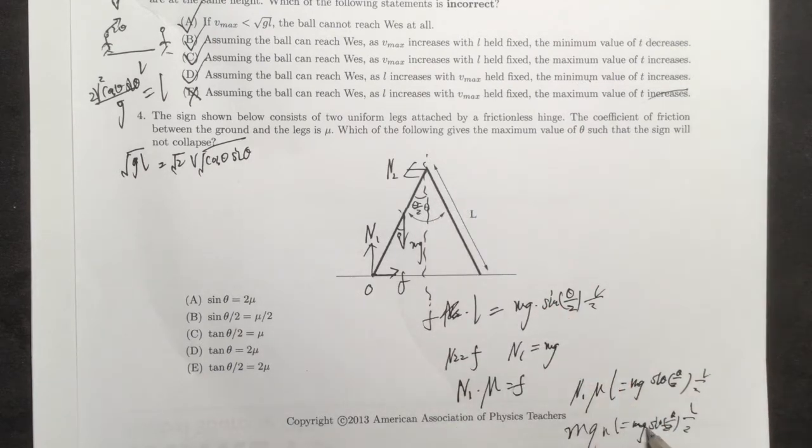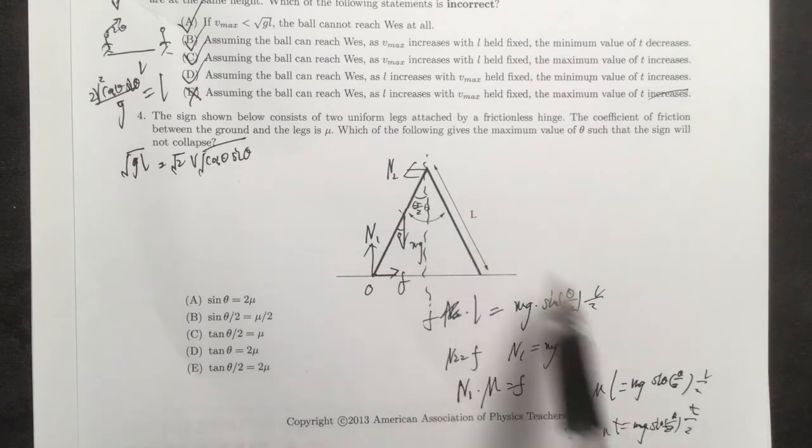So let's cancel out some terms. mg cancels out, mu L cancels out. So sine of theta over 2 will be equal to 2 mu. That is interesting. Oh, we also forgot something. This is not true, because we forgot that we need to multiply by another angle.